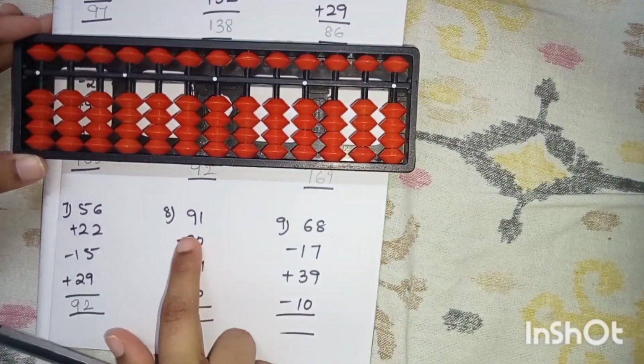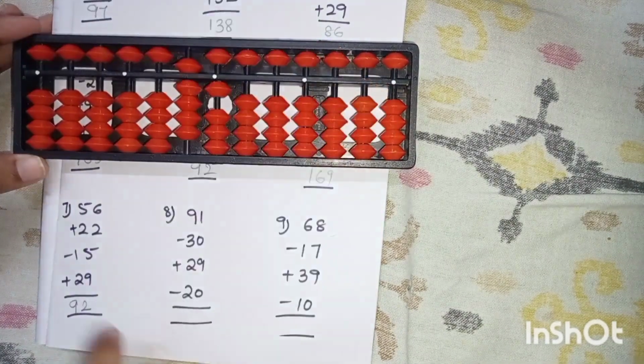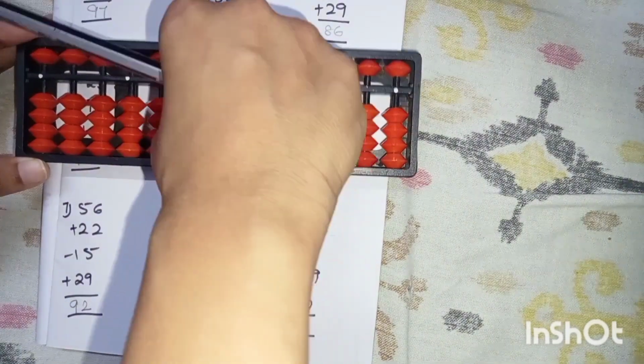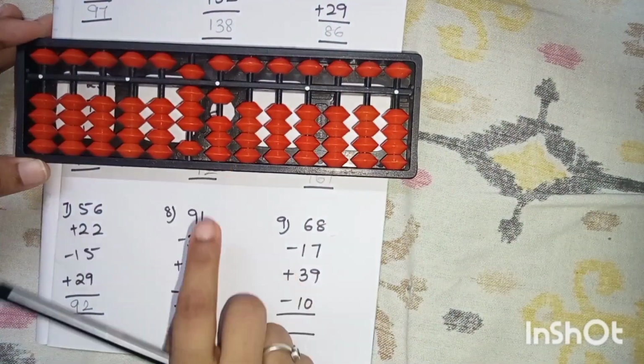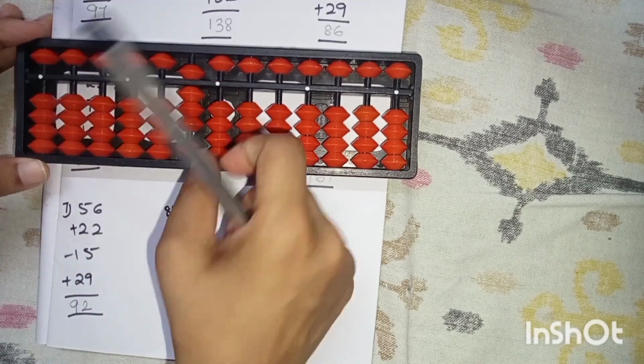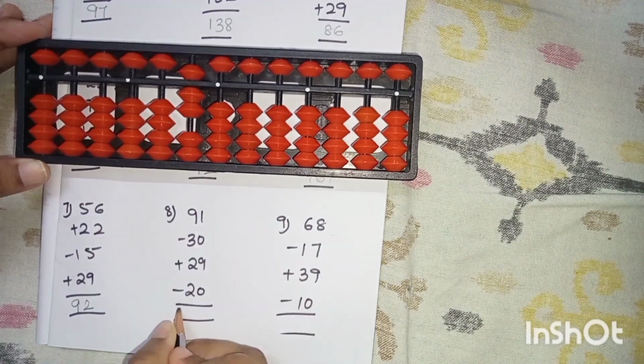Clear the scale. 91 minus 30 plus 29 minus 20. 91 minus 30 plus 29 means here 9 is not available, so I have to take big friends formula. Minus 1 plus 10. Next minus 20. So the answer is 70.